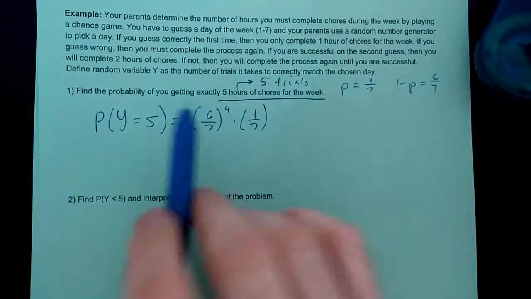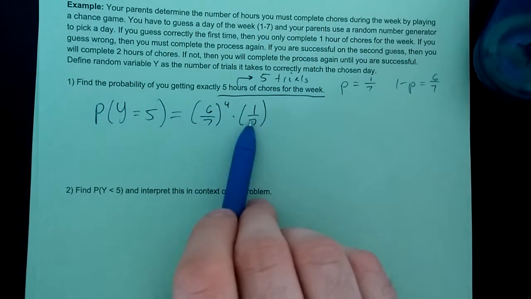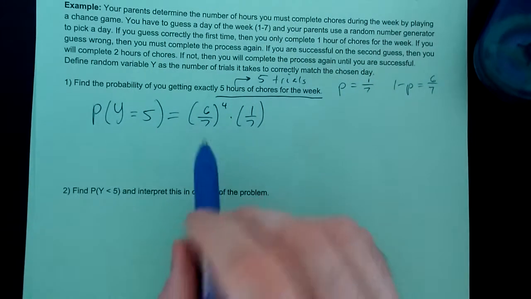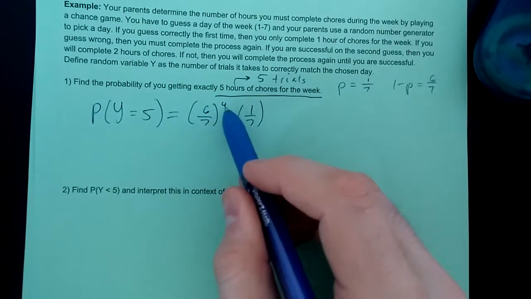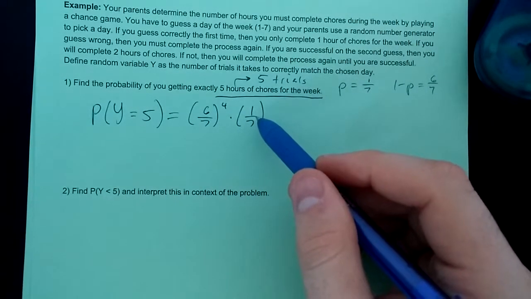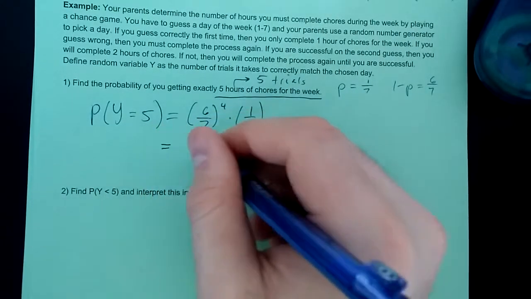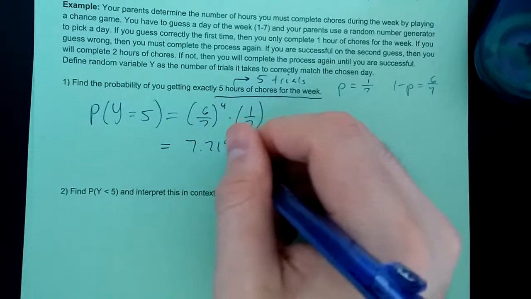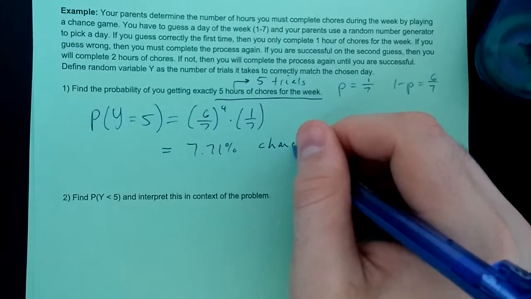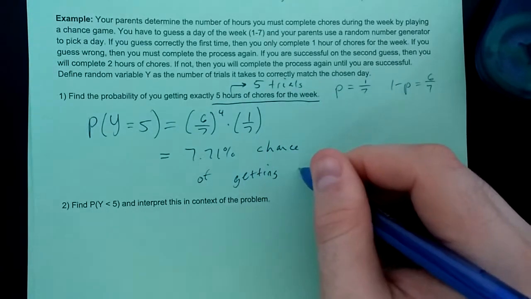And just to repeat here, if there are 5 trials, that's 4 failures ending with 1 success. So the probability of failure, 6/7 raised to the power of how many failures there actually are, times the one trial with the probability of success, is 1/7. When you calculate that, you get 7.1% chance of getting exactly 5 hours of chores.